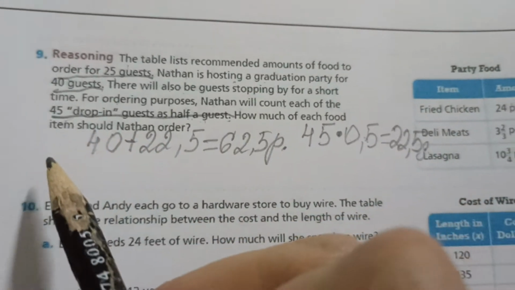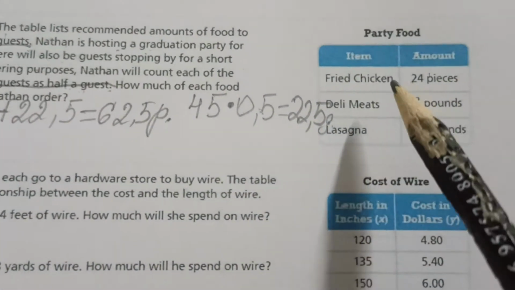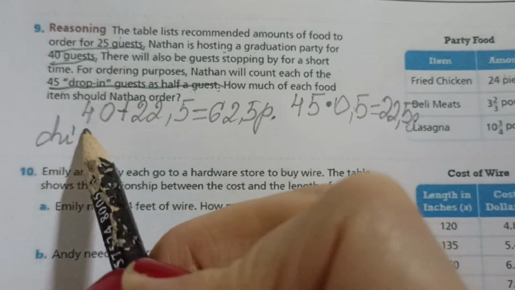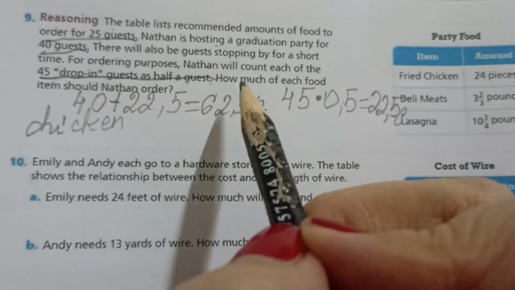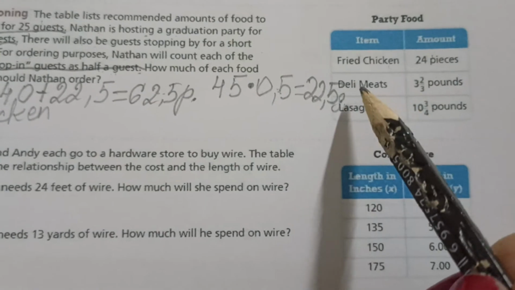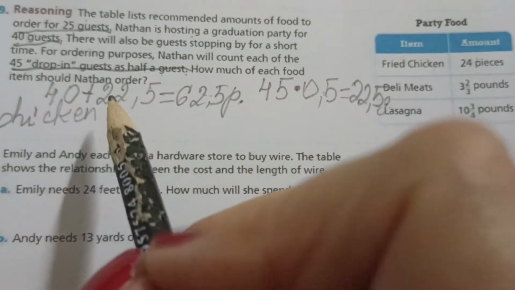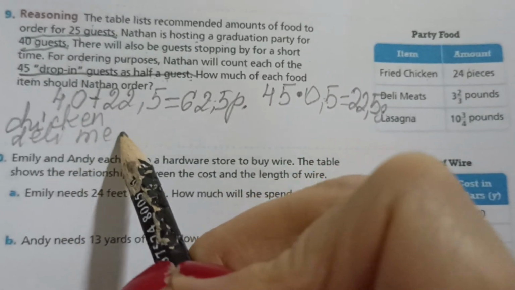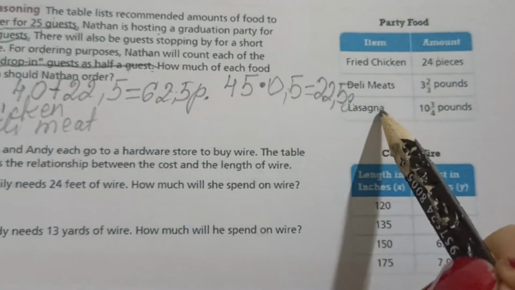And now we are talking about chicken. How much chicken will he need for those 62 people? How much meat? And how much lasagna?